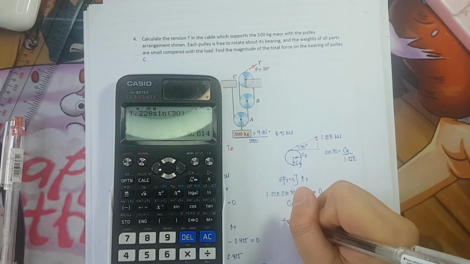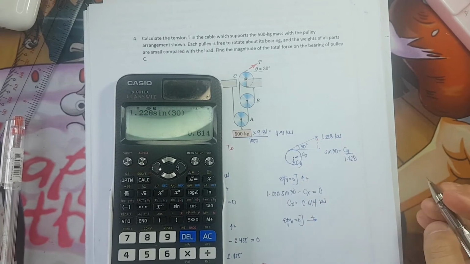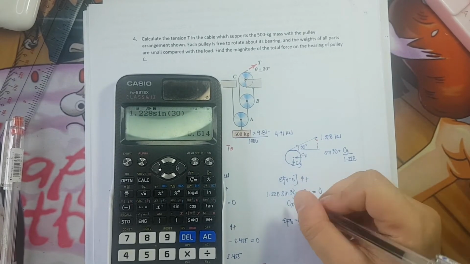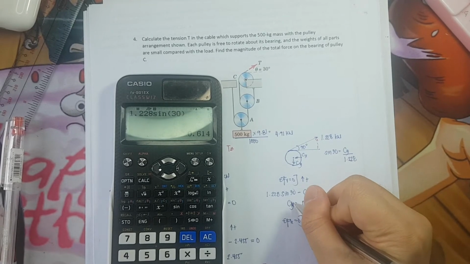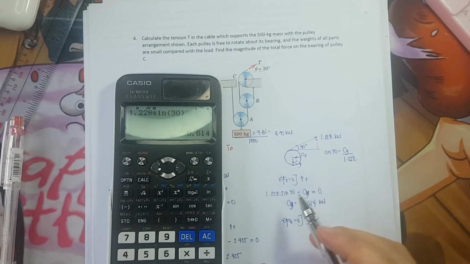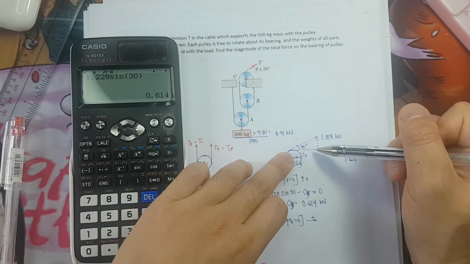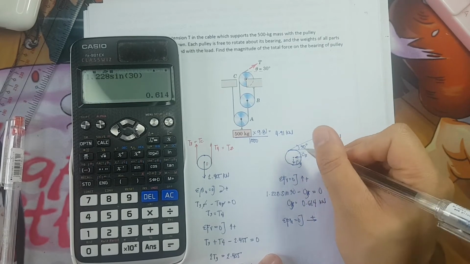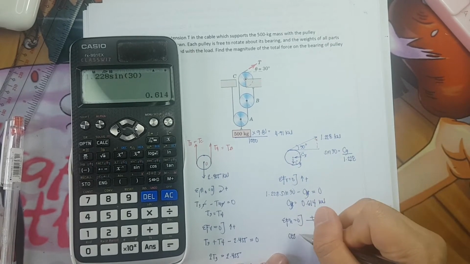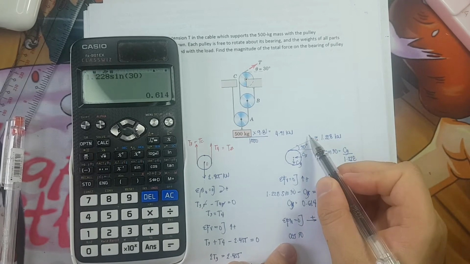Kilonewtons. Then summation of forces horizontal is equivalent to 0. All forces to the right should be, no, this is CY. This is CY. CX, so we have here the horizontal component, so that is cosine. Cosine 30 is equivalent to the adjacent, that is CX over the hypotenuse.